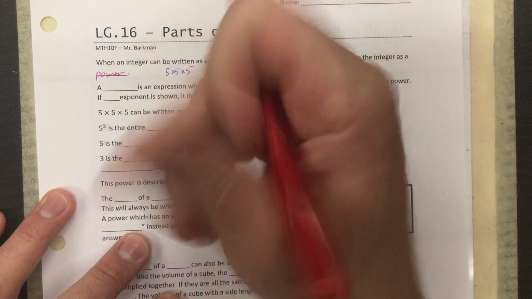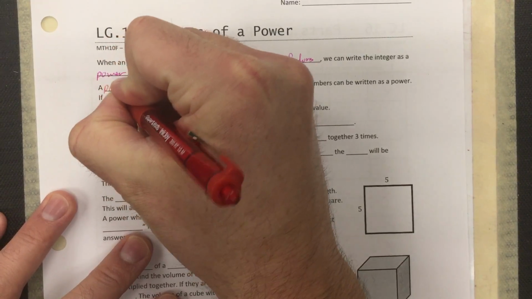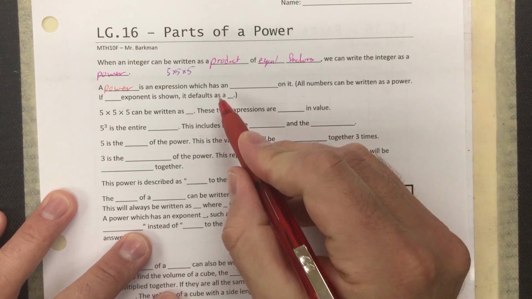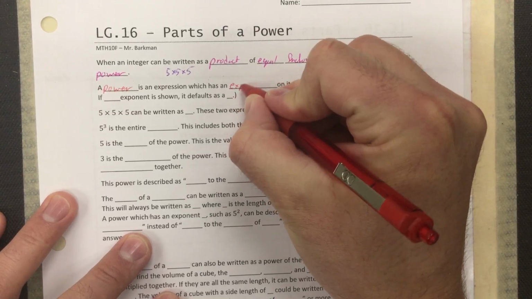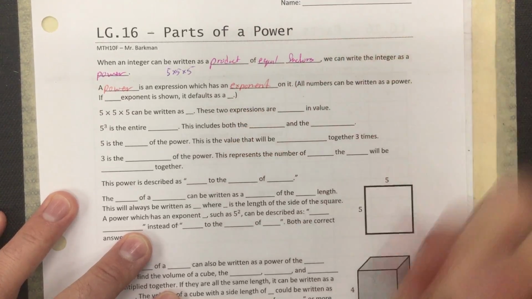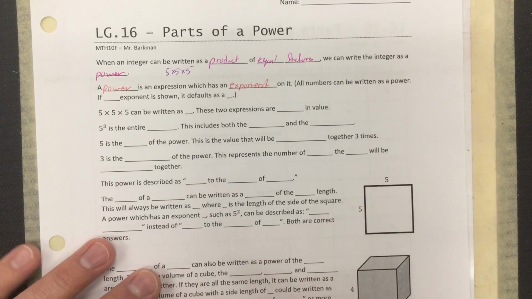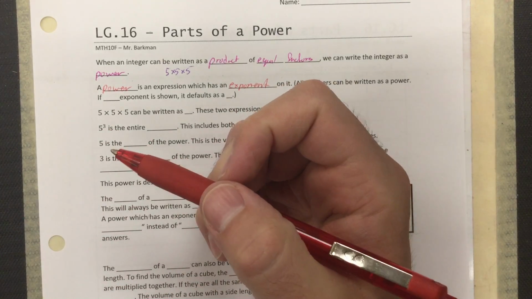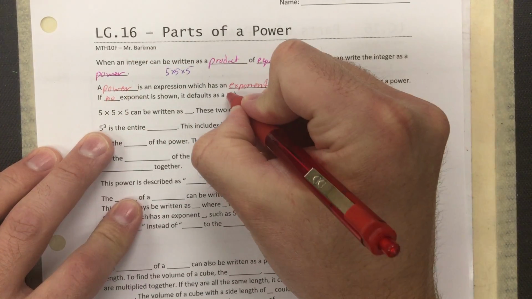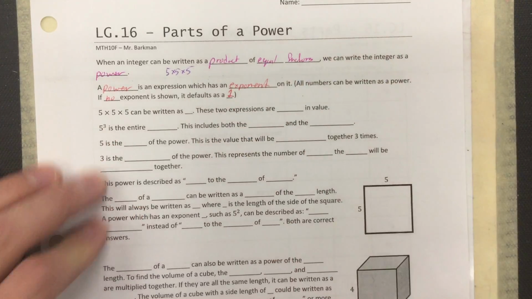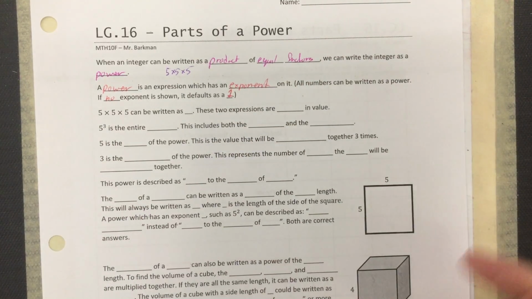So a power is an expression which has an exponent on it. All numbers can be written as a power. If no exponent is shown, then we just default it as a 1, and we'll talk about what that means in just a little bit.